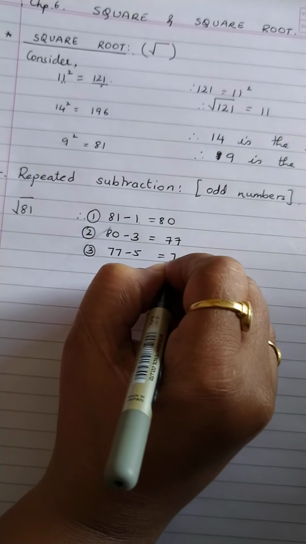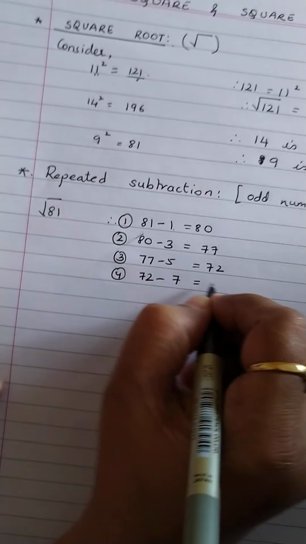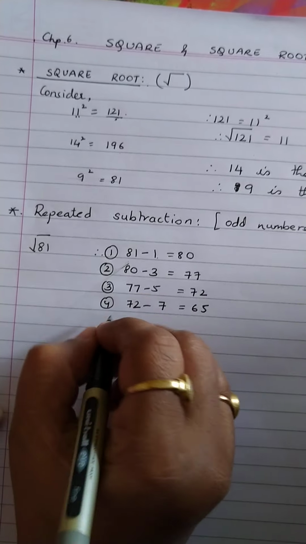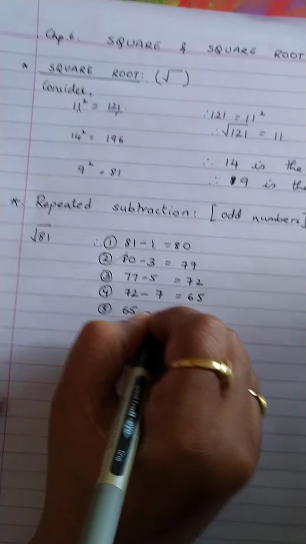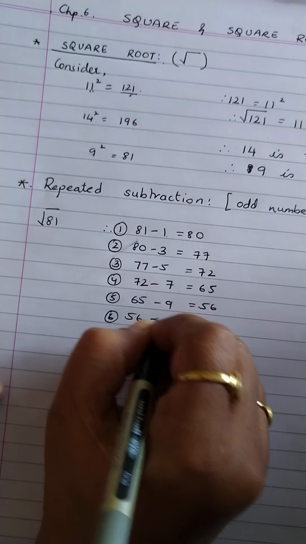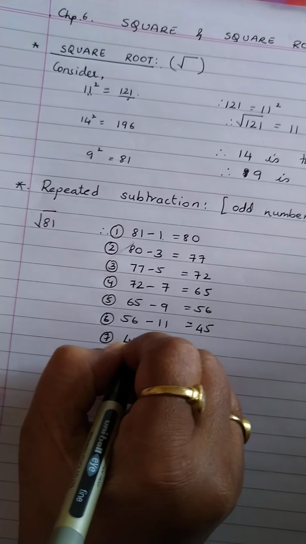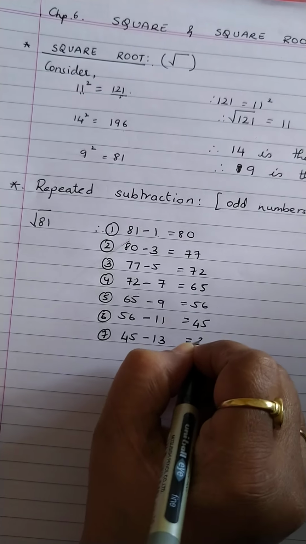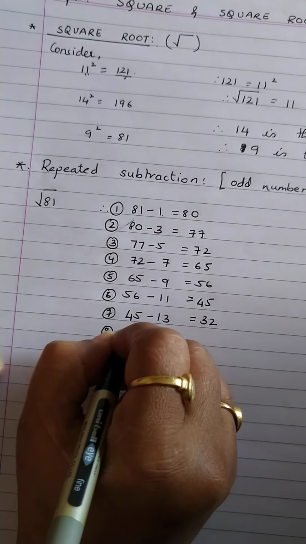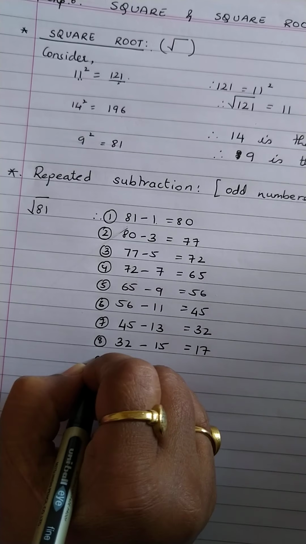77 minus 5 gives me 72. 72 minus 7 gives me 65. 65 minus 9 gives me 56. 56 minus 11 gives me 45. 45 minus 13 is 32. 32 minus 15 is 17.